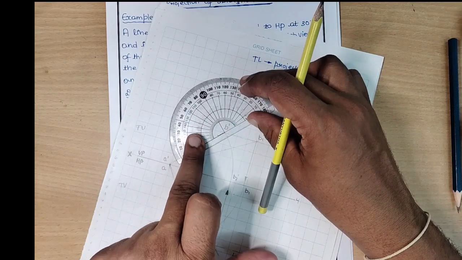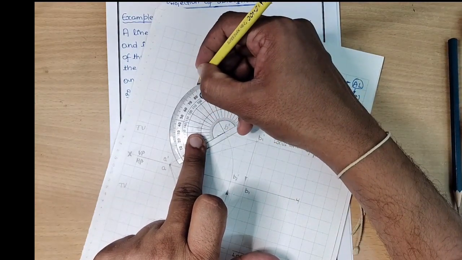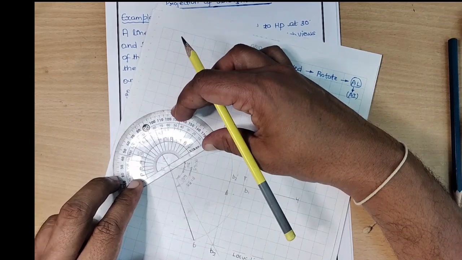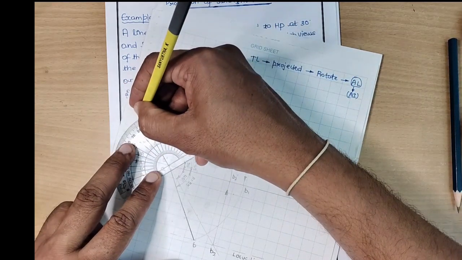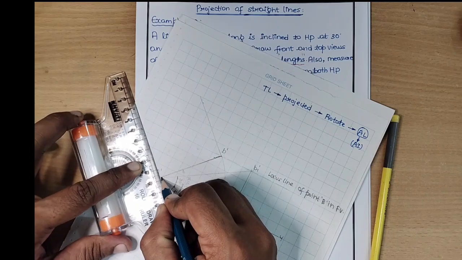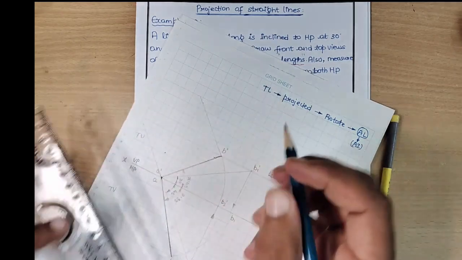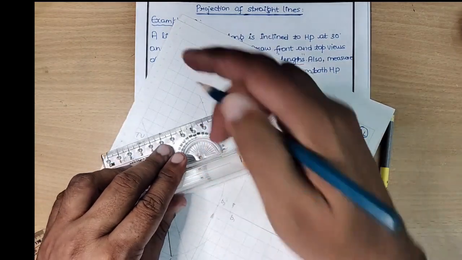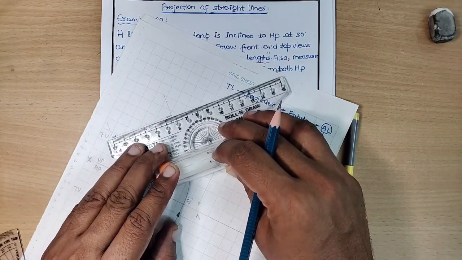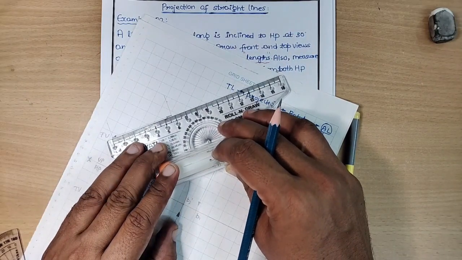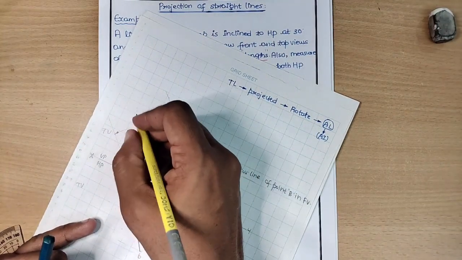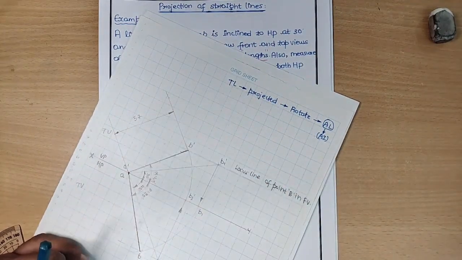Place a protractor at point B dash, mark 90 degrees here. Let us mark one more 90 degrees from the point A. Make use of a scale. Extend the line, the dimension line. From this point we can extend one more dimension line. Draw the dimension line something like this. If we measure the distance between the two, it is showing somewhere around 5.7 centimeters. That is nothing but 57 mm.